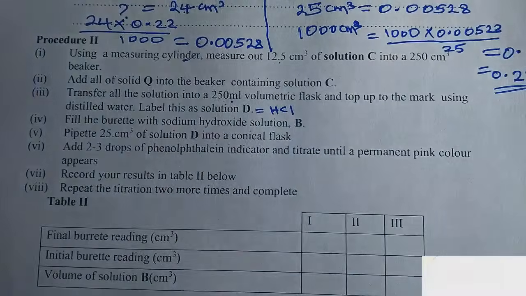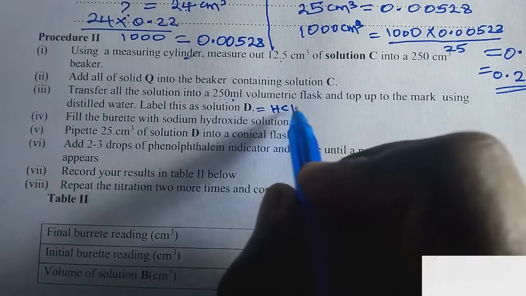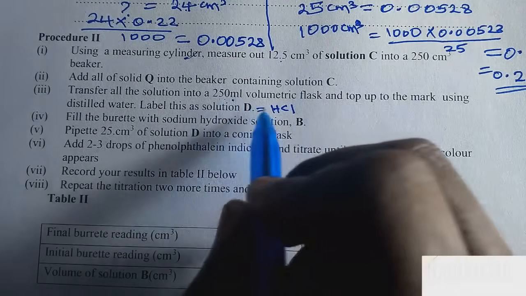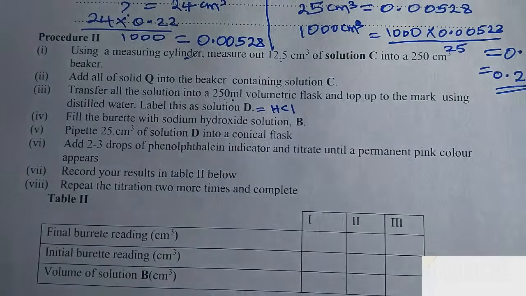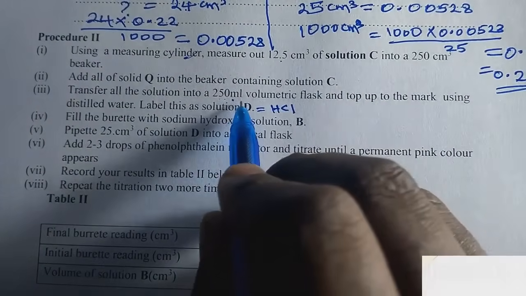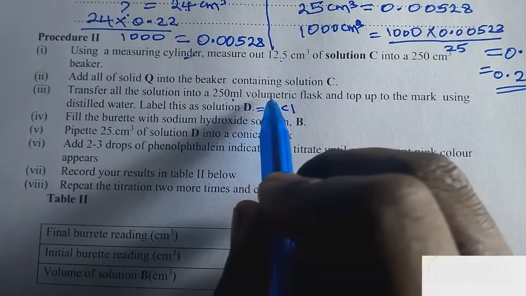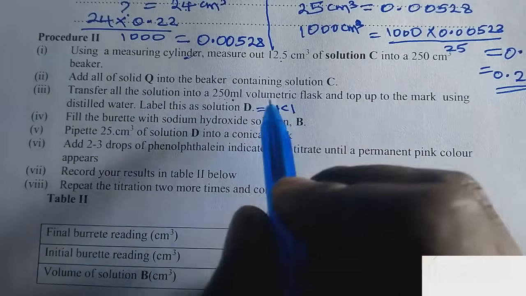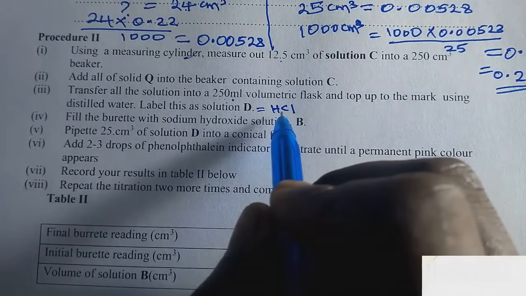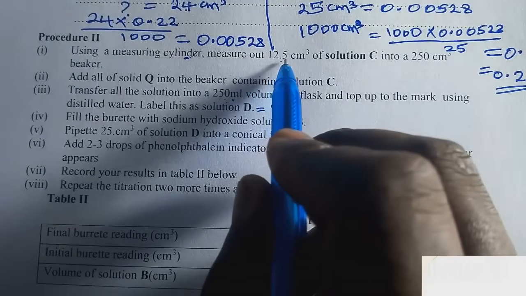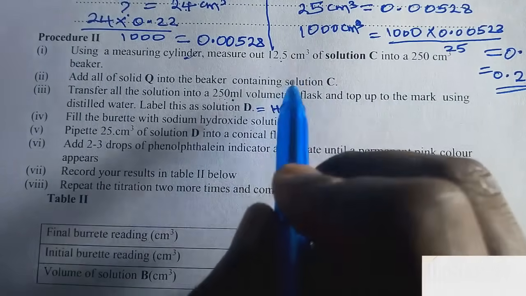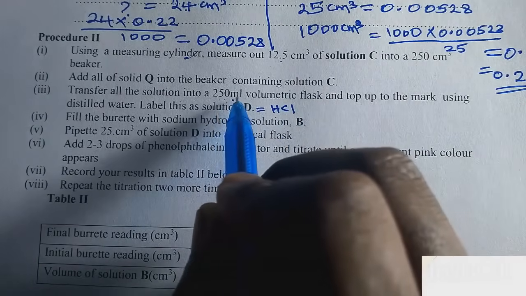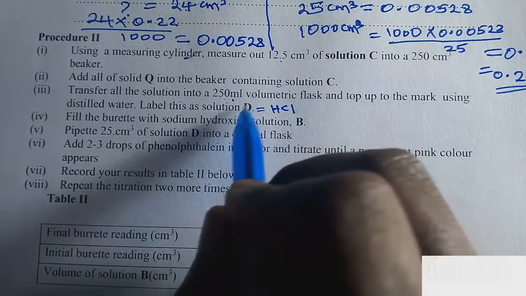It means that the number of moles that remain will be equal. The number of moles in 250 centimeters cube of solution D will be equal to the number of moles that remained after reacting with solid Q. I'm saying that the number of moles that remained in 12.5 centimeters cube will be equal to the number of moles in the 250 centimeters cube of solution D that was prepared.